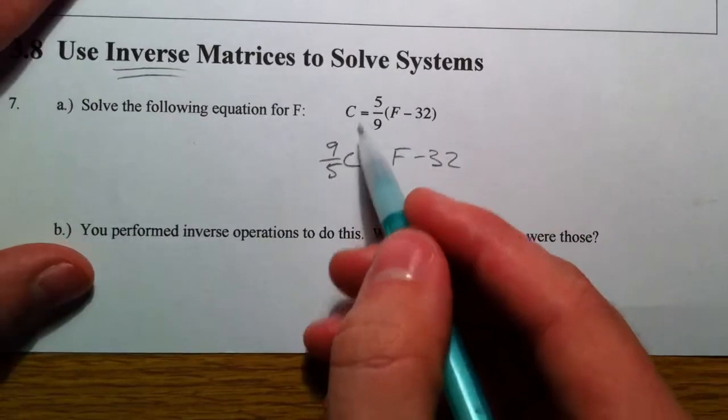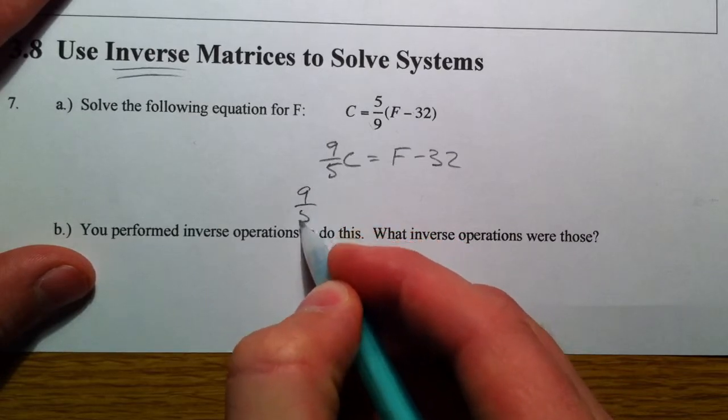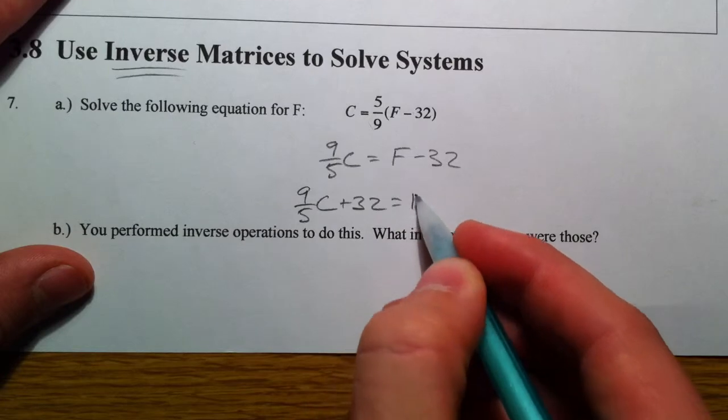And so the 5/9 and 9/5 cancels out to 1. And then if you add 32, you get f.